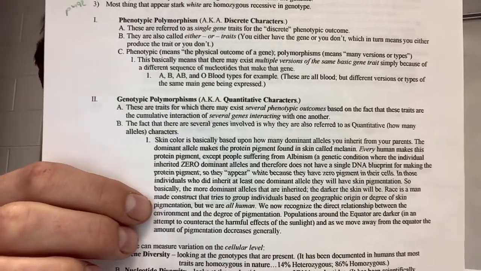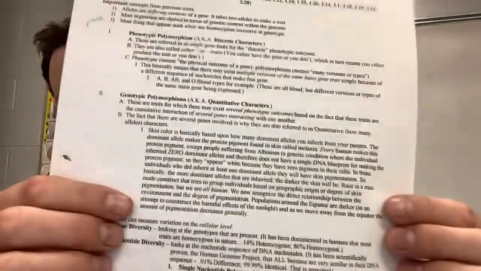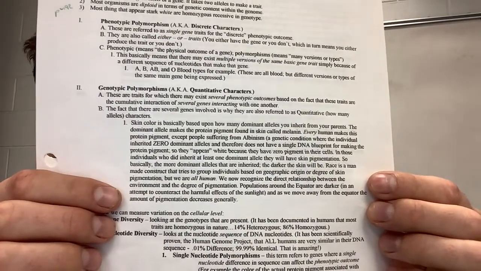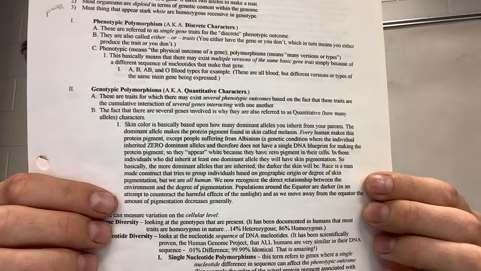Race is a man-made construct that tries to group individuals based on geographic origin or degree of skin pigmentation, but we're all human. We now recognize the direct relationship between the environment and the degree of pigmentation. Populations around the equator are darker in an attempt to counteract the harmful effects of sunlight. And as we move away from the equator, the amount of pigmentation decreases generally. Race is an antiquated term. As we now scientifically understand, we are all Homo sapiens. Racism is showing your scientific illiteracy.